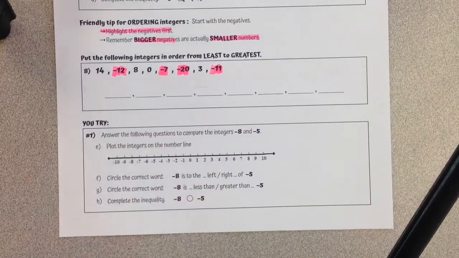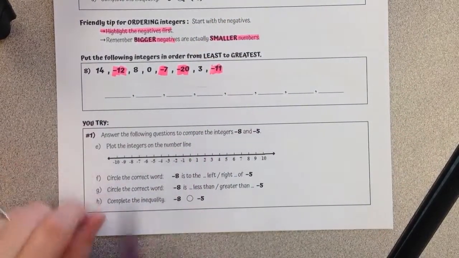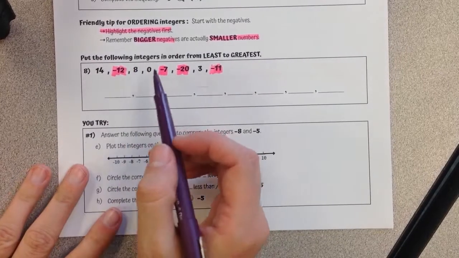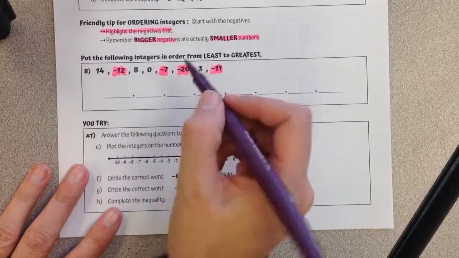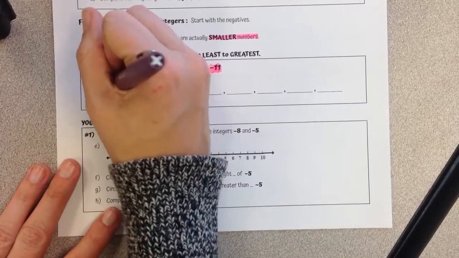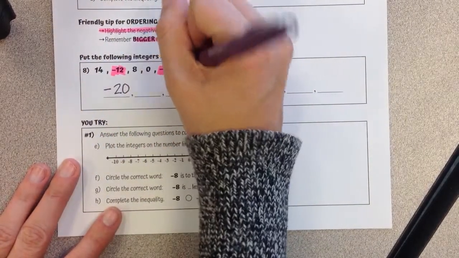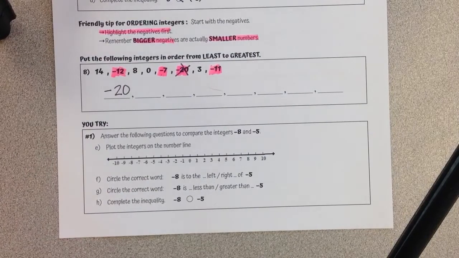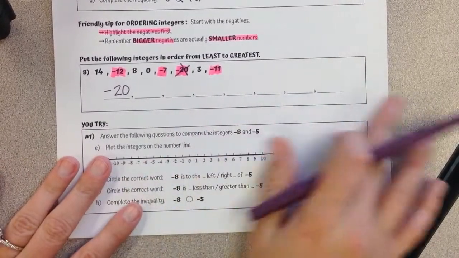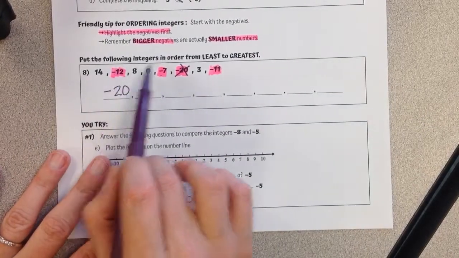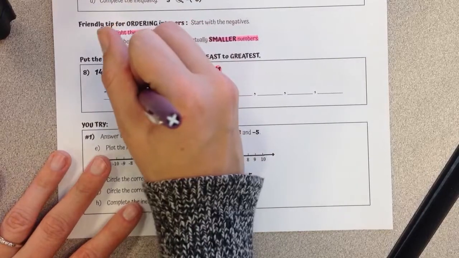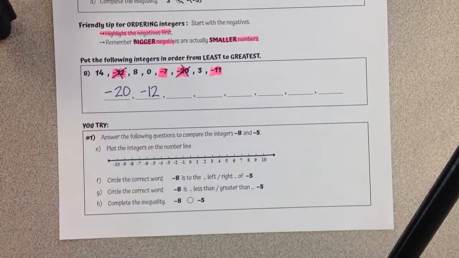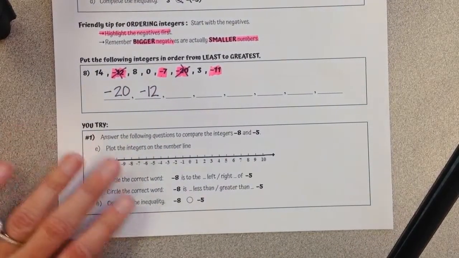So I'm going to start with my negatives. My smallest number is going to be my biggest negative. So what's the biggest negative? Negative 12, negative 7, negative 20, or negative 11. Negative 20 is our biggest negative, so it's our smallest number. I'm going to cross it off when I'm done with it so I don't accidentally use it twice. Okay, now from the negatives that are left, what's our biggest negative? Negative 12, negative 7, or negative 11. Negative 12 is our biggest negative, so that is the next smallest number. It's the furthest to the left.